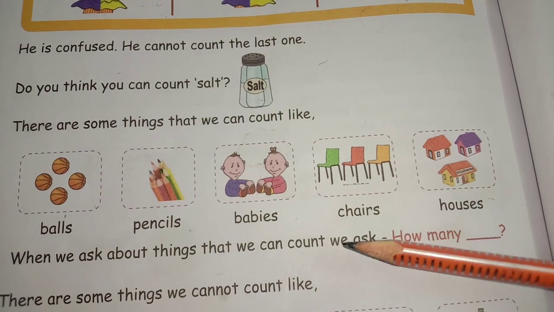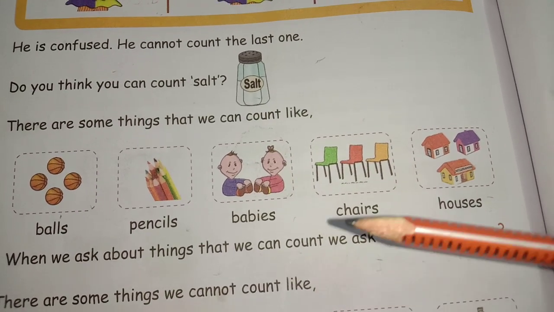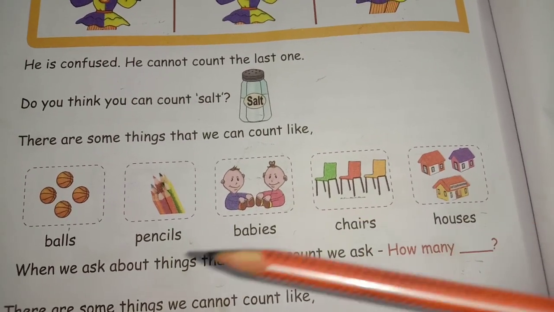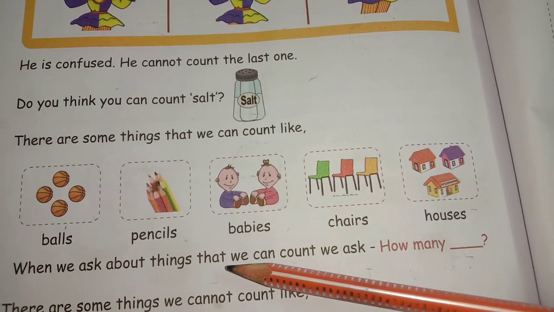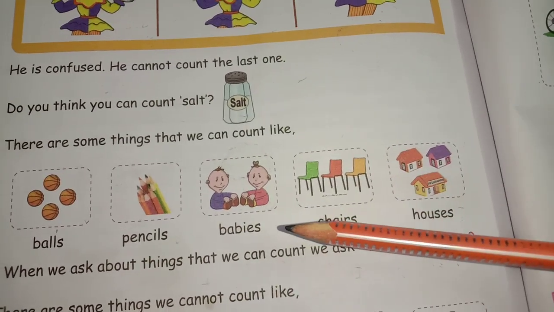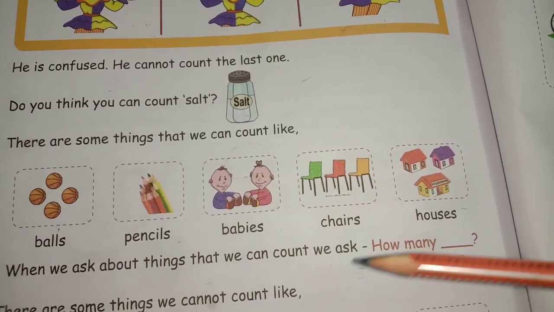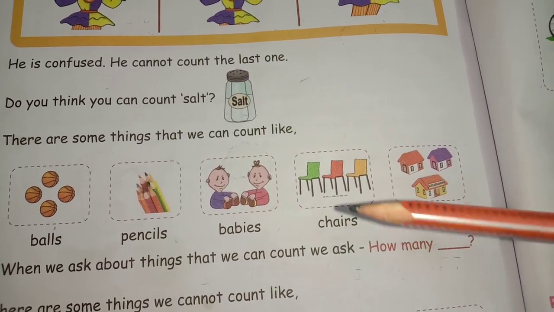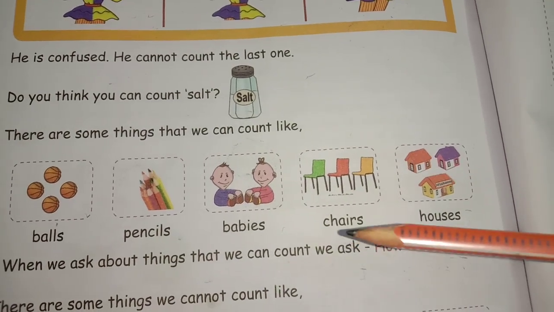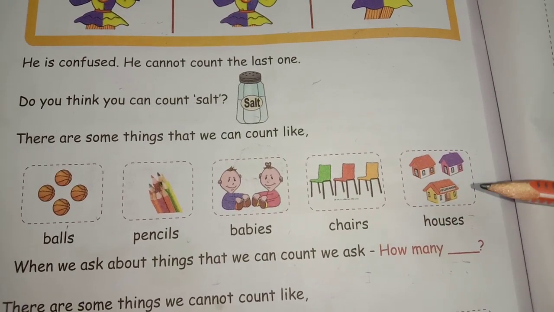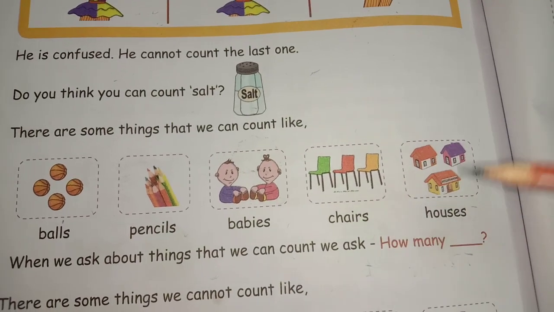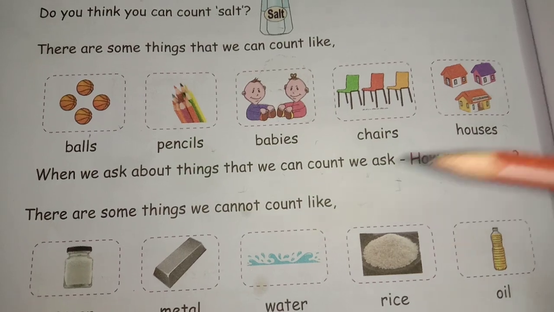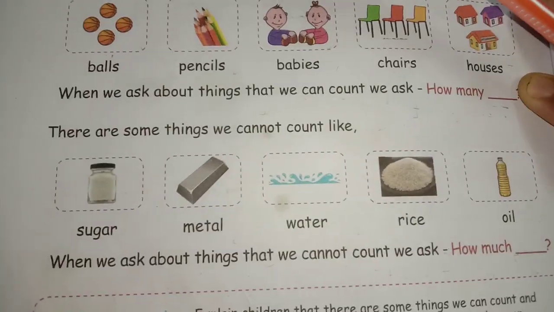So when you can count the things, how will you ask the question? How many? How will you start? How many? How many balls are there? How many pencils are there in your box? How many babies are there on the chair? And how many houses are on the street? How many chairs are there in the room? So each and every thing you can count, you ask how many. Okay, come, let's see the next one.